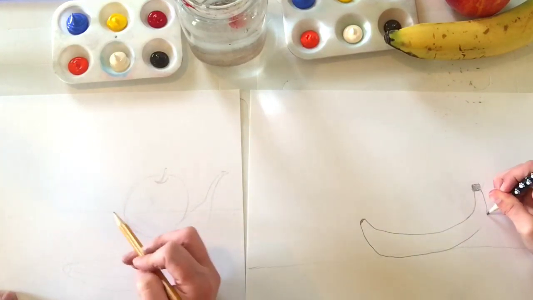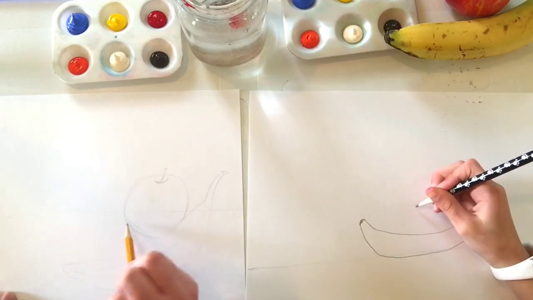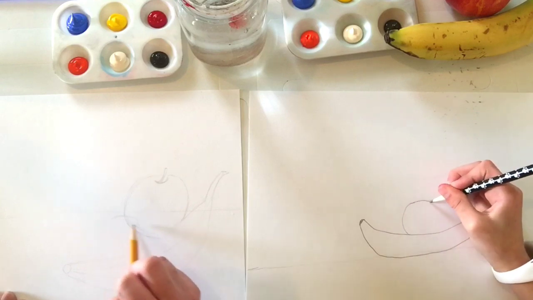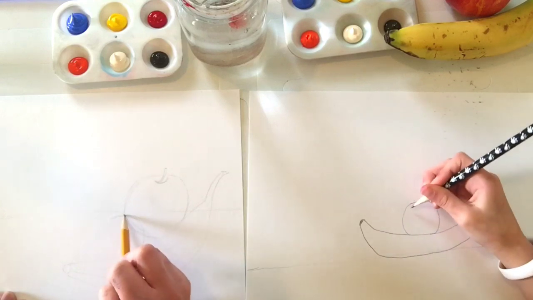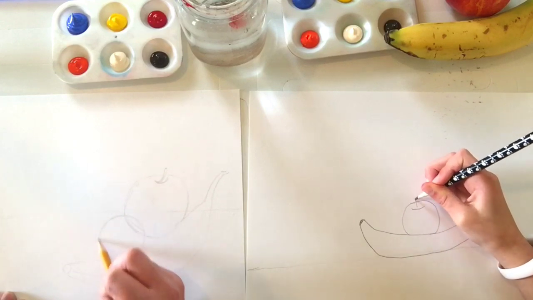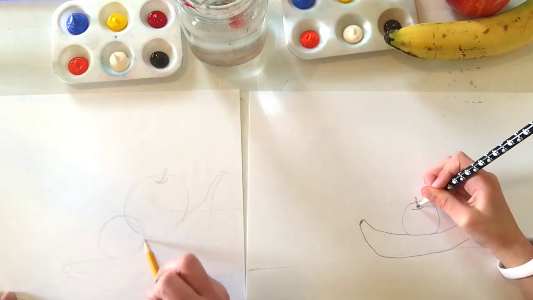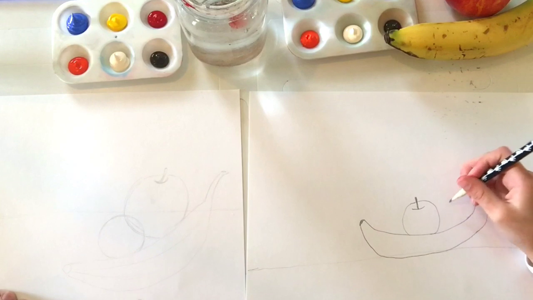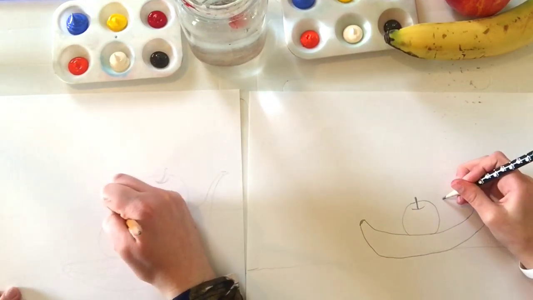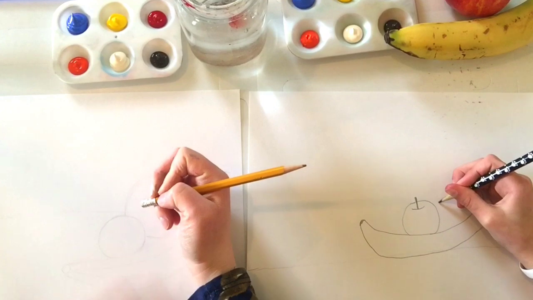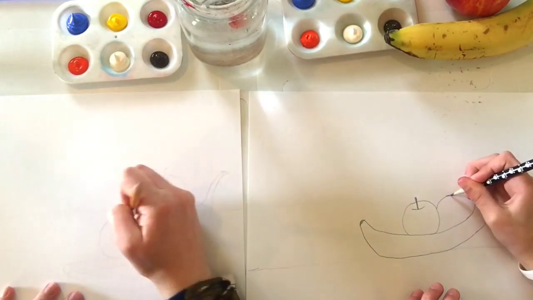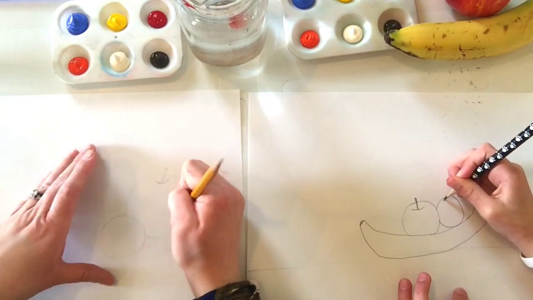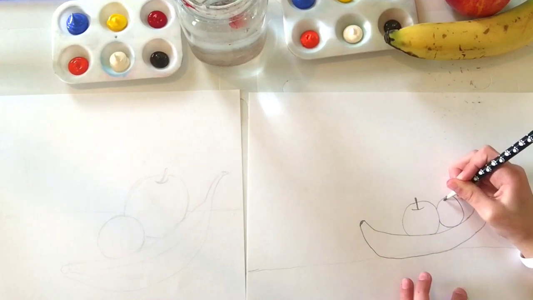Then we're going to add in an orange. And we want these to overlap, so don't necessarily have them all separate. Or if you like to line things up, you can even line them straight up in a line. You can have them in a group like this, close together. I'm just erasing the center line from my fruit as I go along.